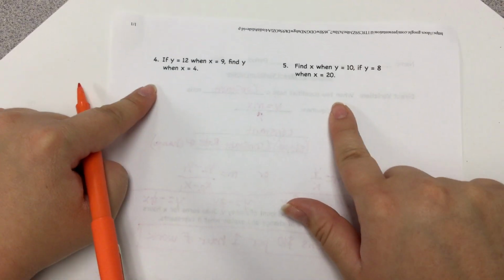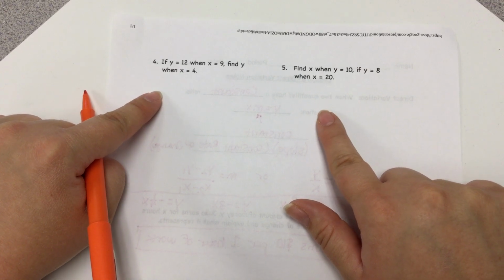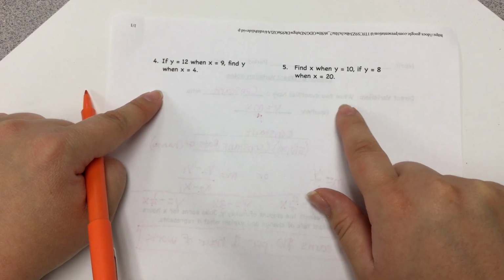All right, go ahead and try the back two examples on your own. I will post the answer key to this on Google Classroom so that you can check your answers on your own.